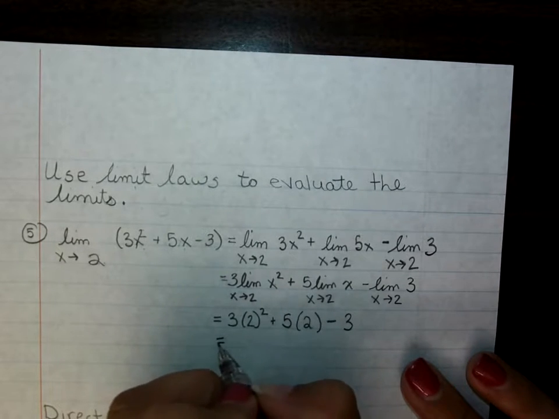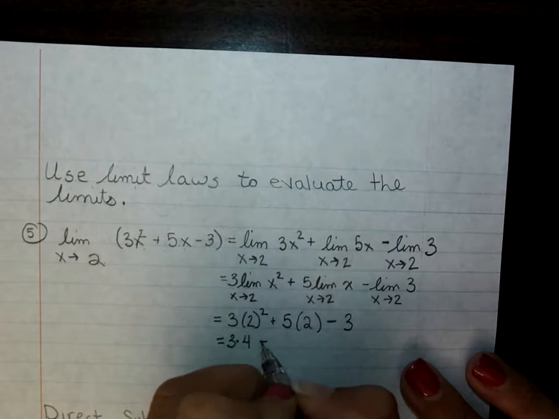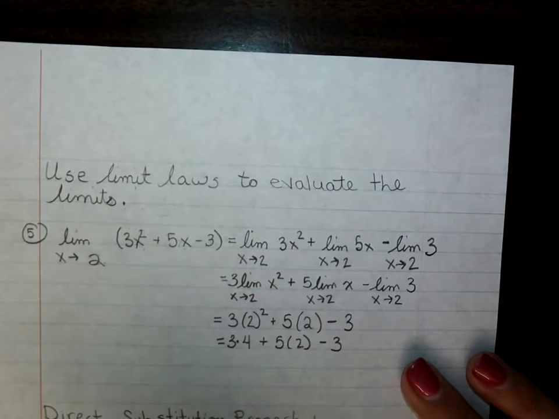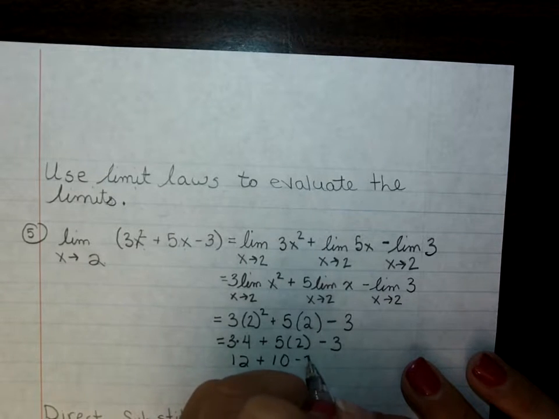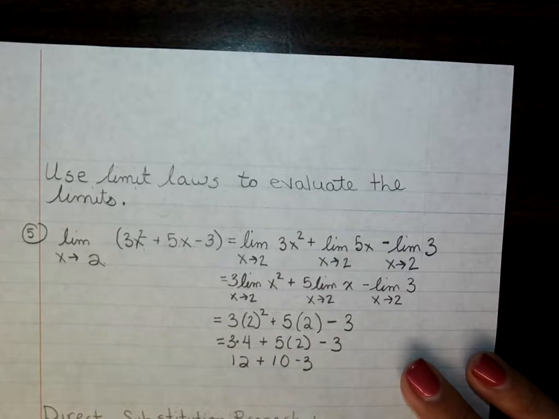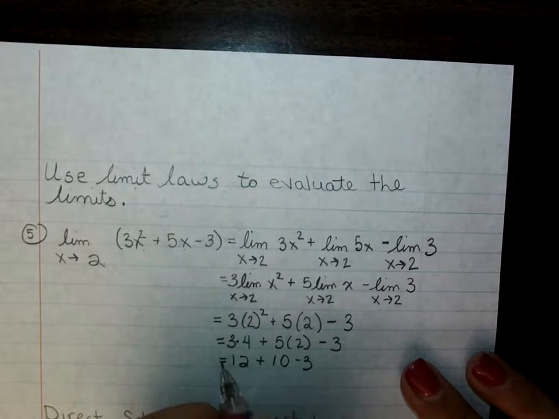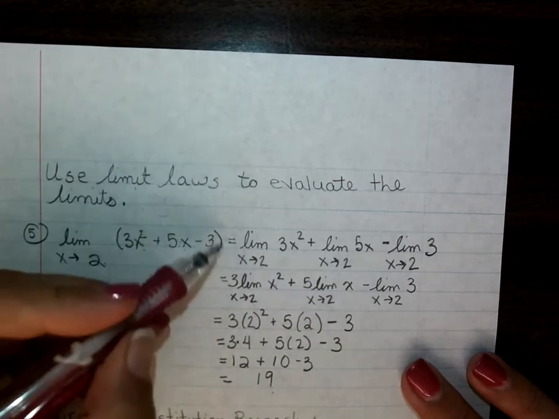So we get 3 times 4 plus 5 times 2 minus 3, which gives me 12 plus 10 minus 3. 12 plus 10 is 22, 22 minus 3 gives me 19. Okay.